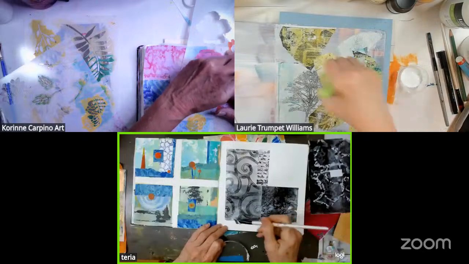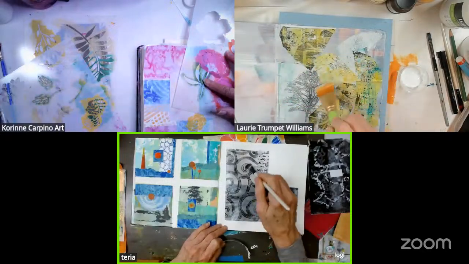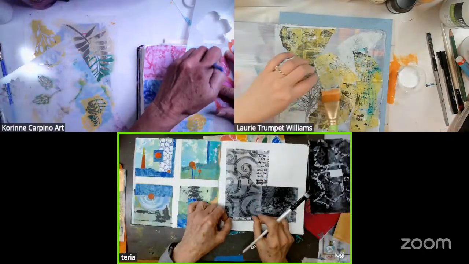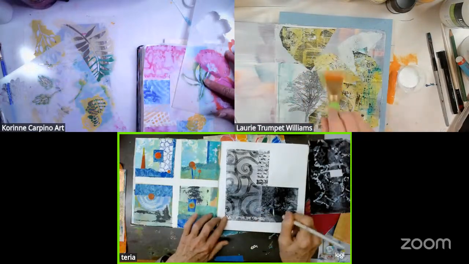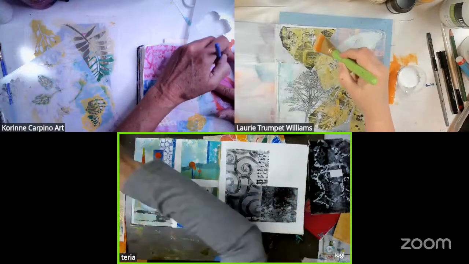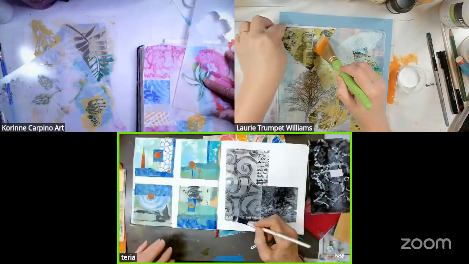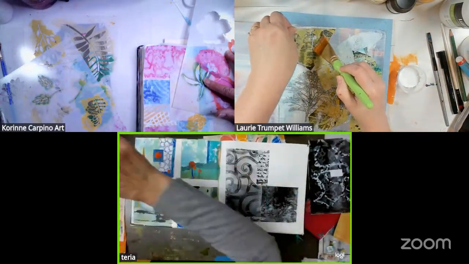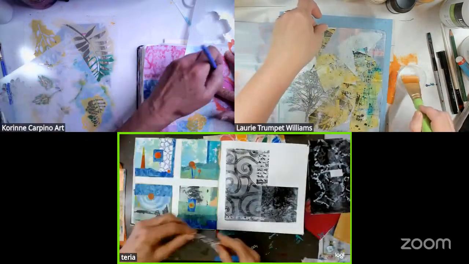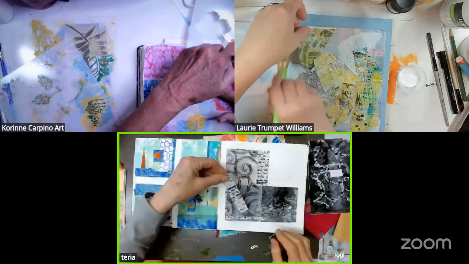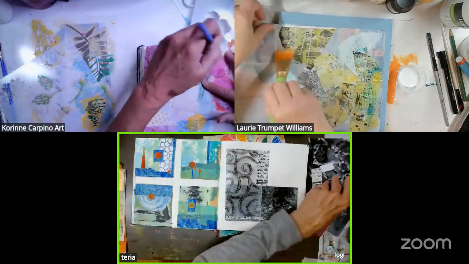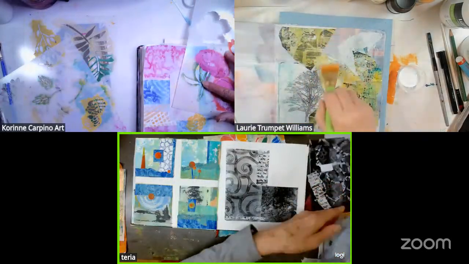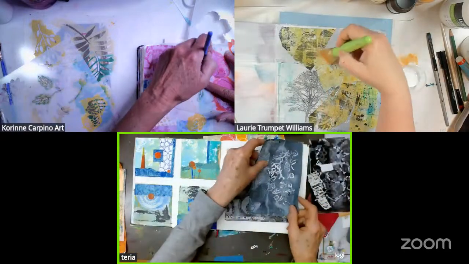I also like threes, so I've got 1, 2, 3 here, and I'm going to end up with a little bit more contrast, 1, 2, 3 there. And I have to find where I'm going to put my third. Not sure, because I haven't decided on that one yet. Really like this scripty looking stuff.